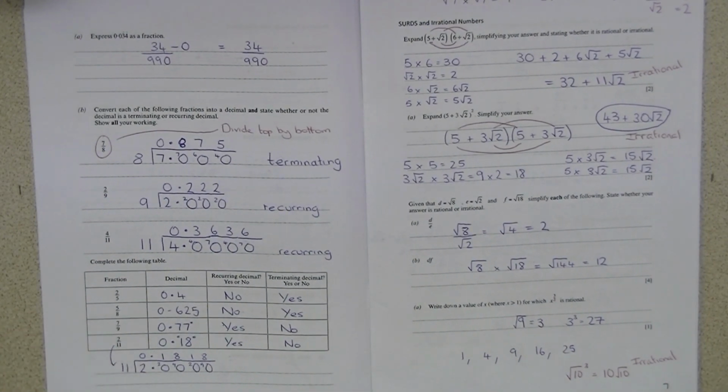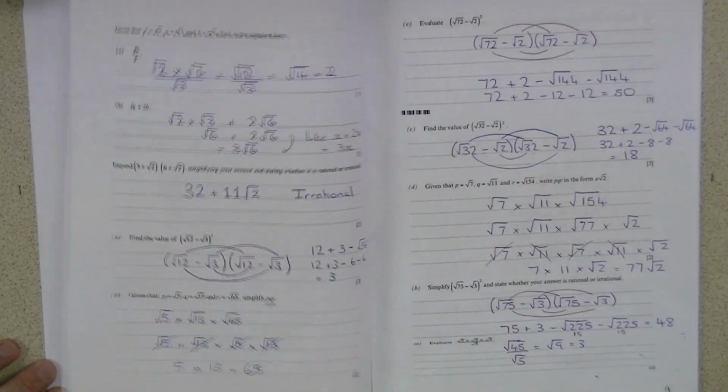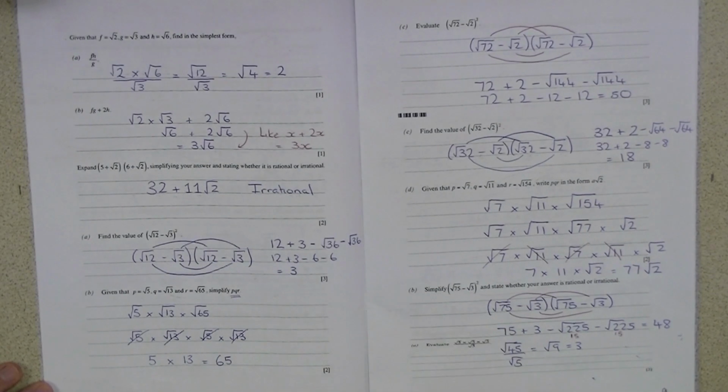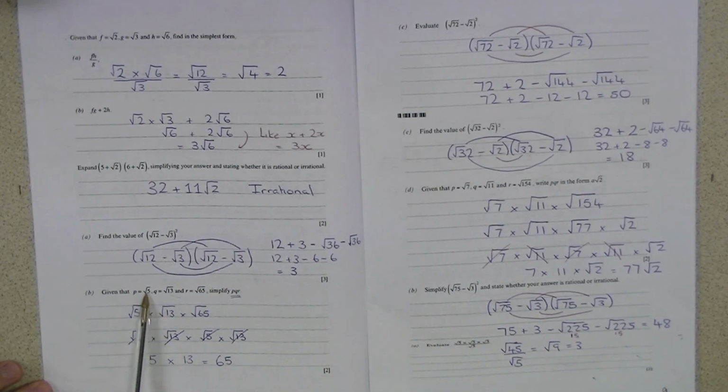There's that page. Take a look. Take a pause if you want. And we move on. Nothing to say on these two. I'll mention this one here.